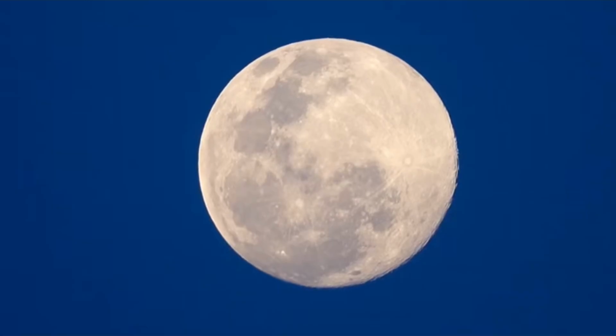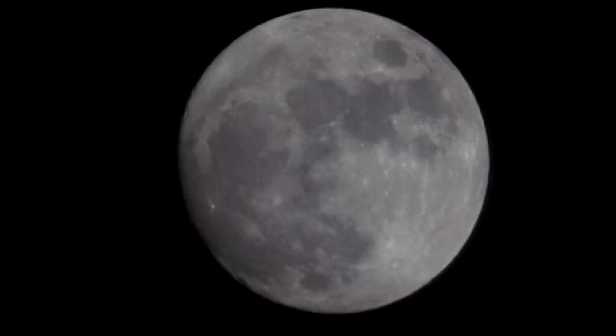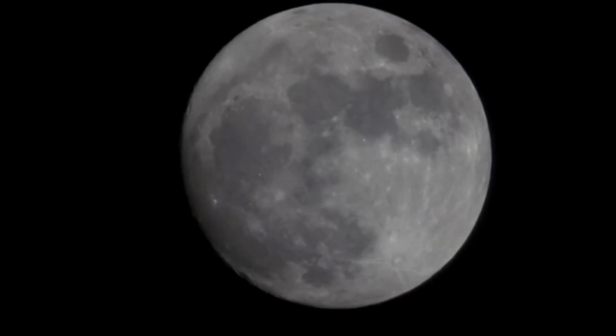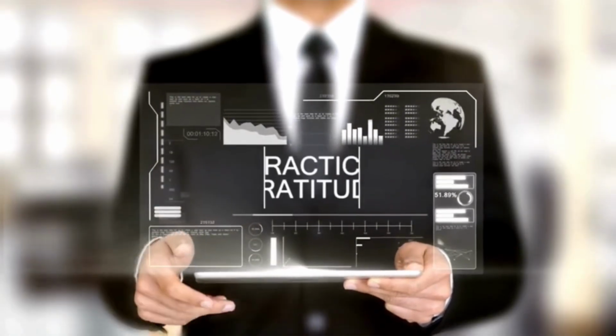6. Waning gibbous. After the full moon, the illumination starts decreasing or waning. The moon still appears large but gradually shrinks in brightness. This phase represents gratitude, reflection, and release.